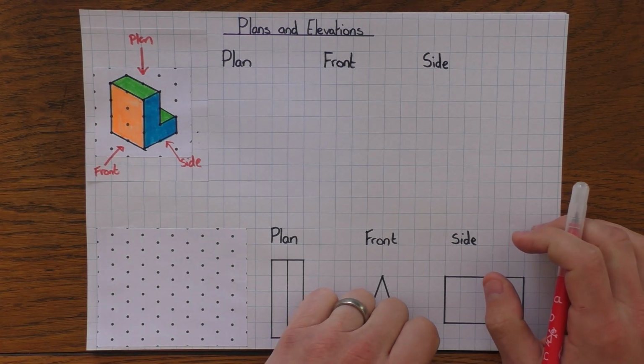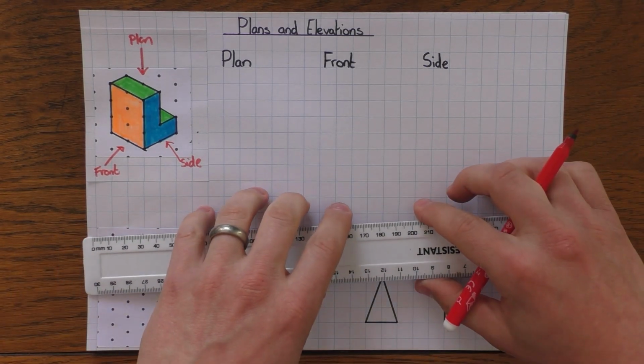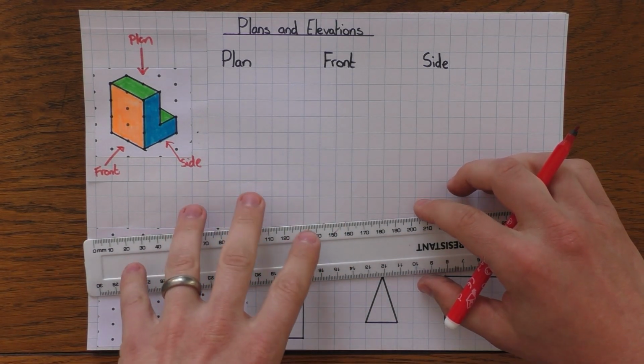And all you've got to do is draw what you can see from those views. So let's do that. Always use a pencil and a ruler in case you make a mistake. You can rub it out, especially in the exam, because you can't exactly ask for a new exam paper.